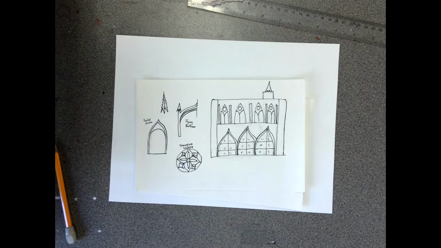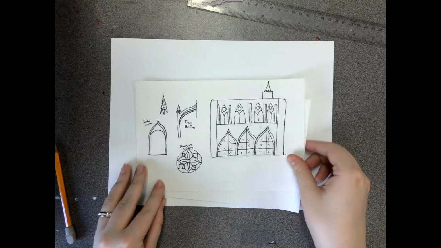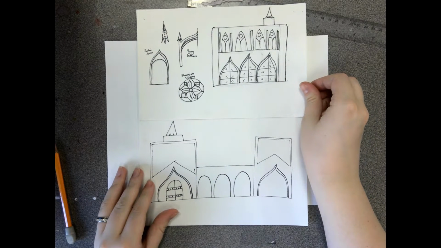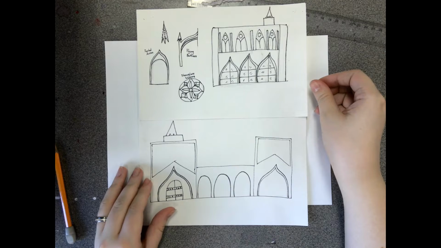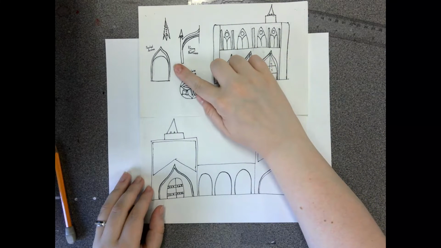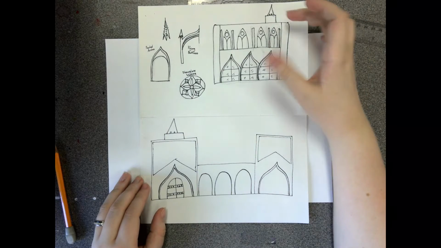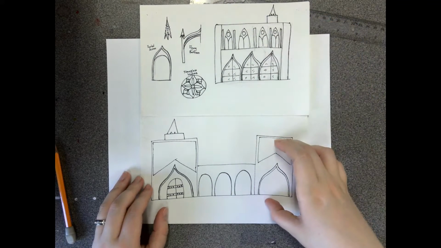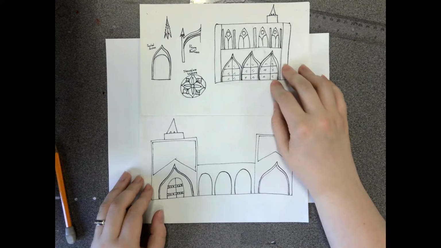All right, guys, so at this point, you should have completed your research on an architectural era and completed your preliminary sketches that include elements from that era of your choice that you would like to include in your work, as well as two-dimensional or flat views of the front and the side of your structure.